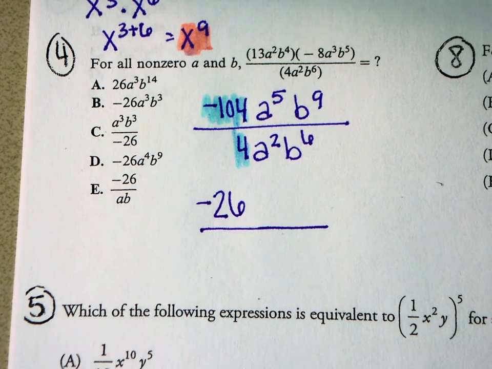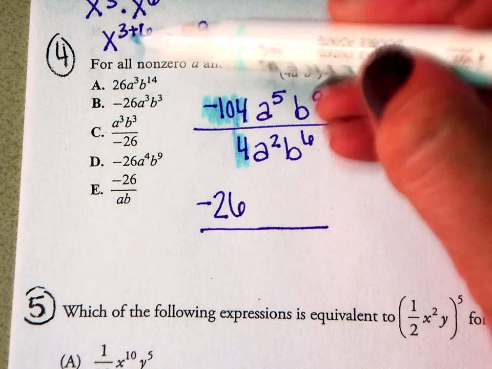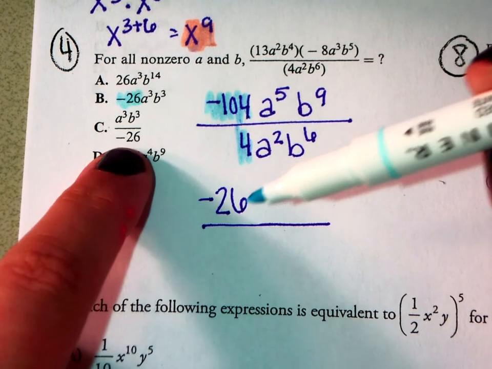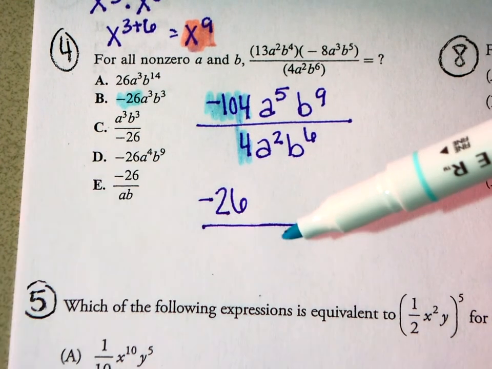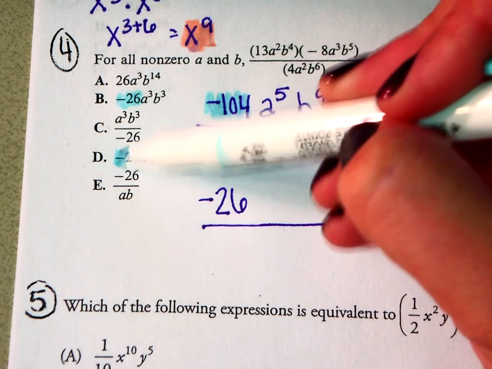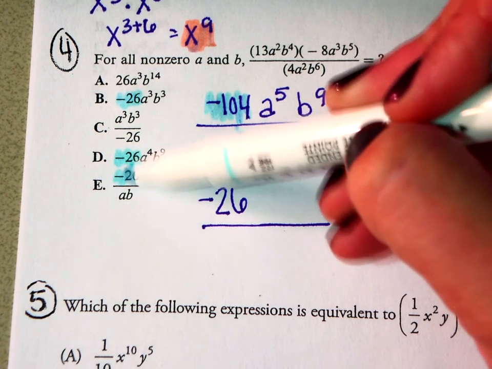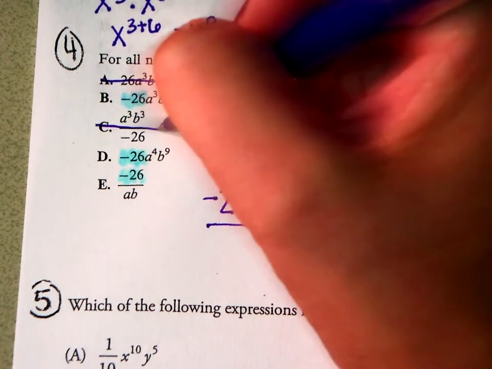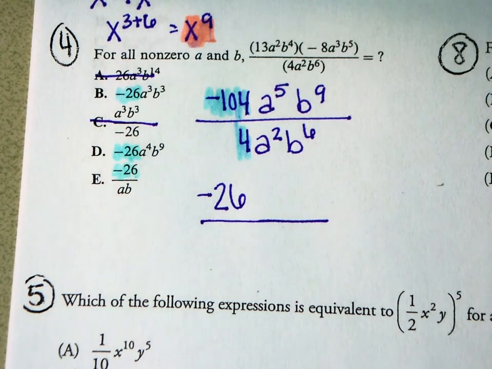So negative 26. I'm going to pause, look at my answer choices. I see a negative 26 here. I see a negative 26, but it's on the bottom, which is bad. Then I see this could be on the top of a fraction, and this is on the top of a fraction. So I can go ahead and eliminate A and C. And now I have a 33.3% repeating chance of getting it right.